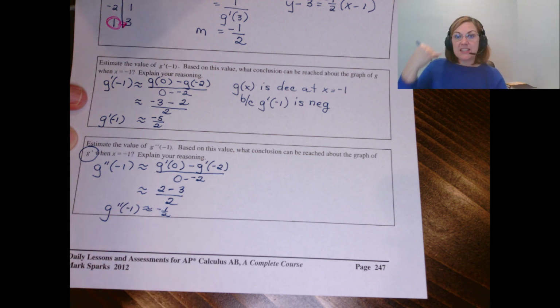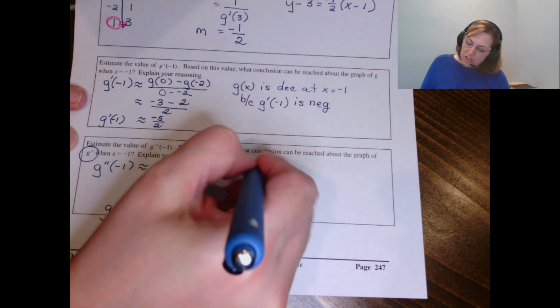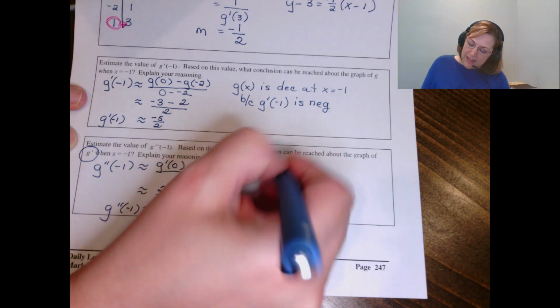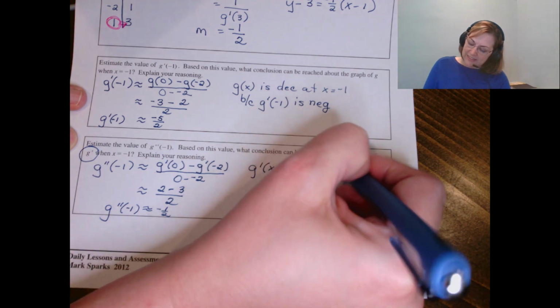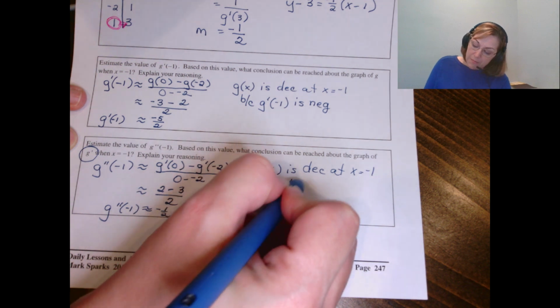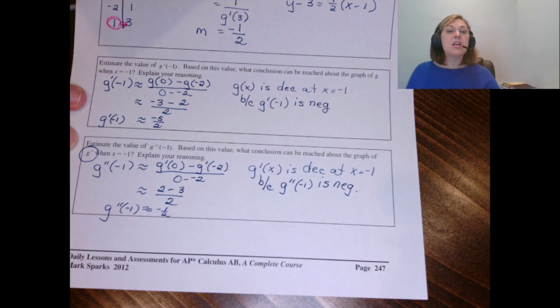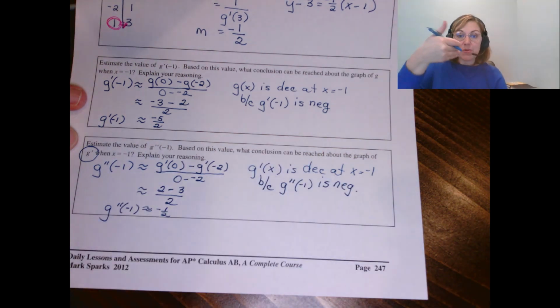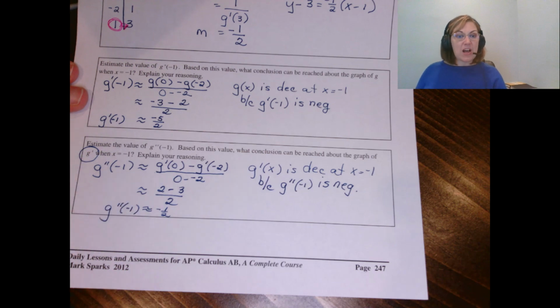If the second derivative is negative, then the first derivative, it's the same relationship, g prime of x is decreasing at x equals -1 because g double prime of -1 is negative. You had the same relationship between the second derivative and the first derivative that you had between the first derivative and the function. So I hope that helps.